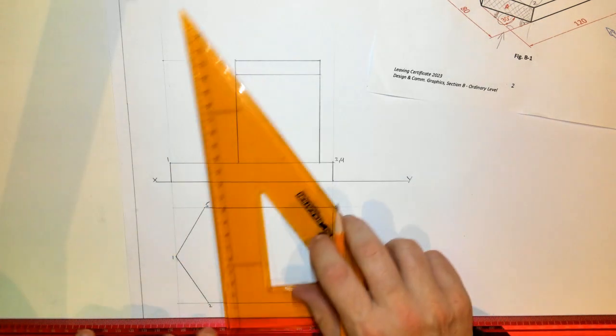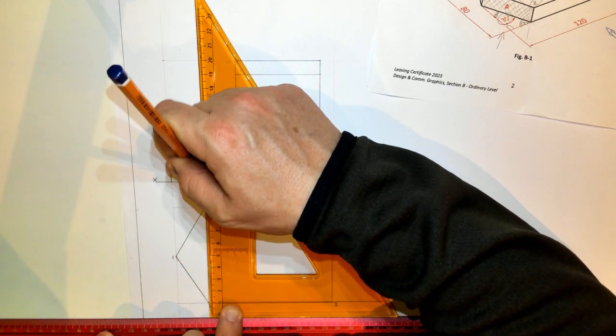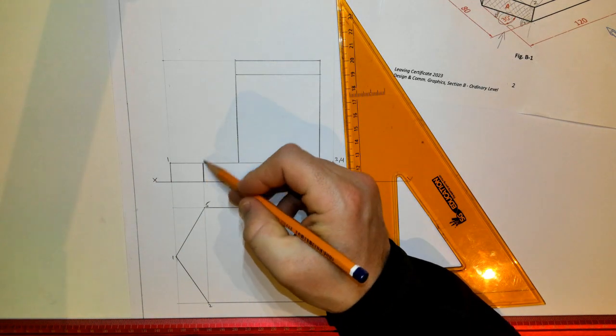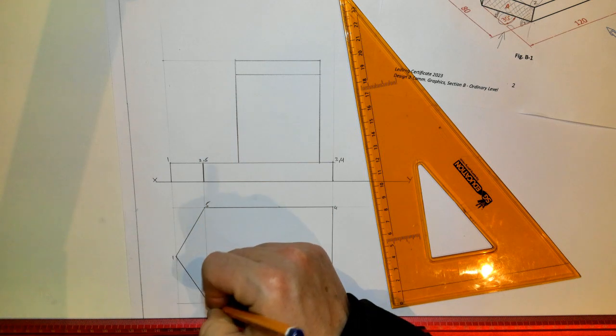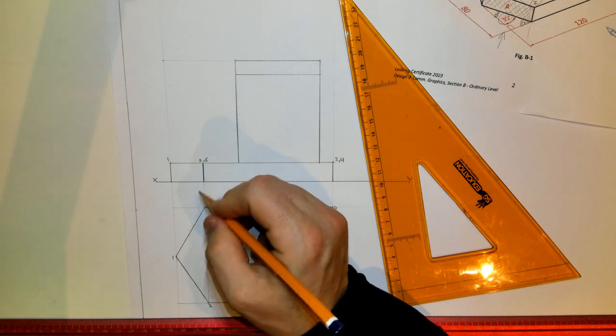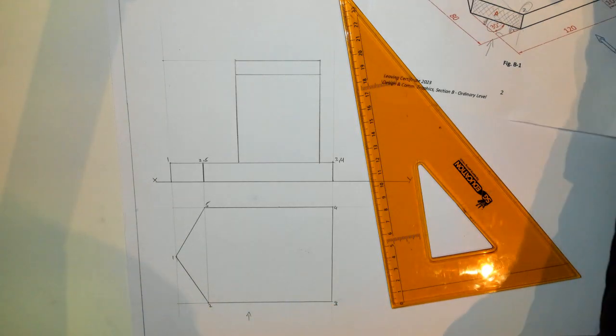Project up point 2 and 5 back up to my elevation. I now have my edge that I was looking for there. So that now becomes 2, 5 on the top. Okay, 2 is in front, 5 is behind it, that's why I label it 2, 5. When we're looking in that direction, we see point 2 first.